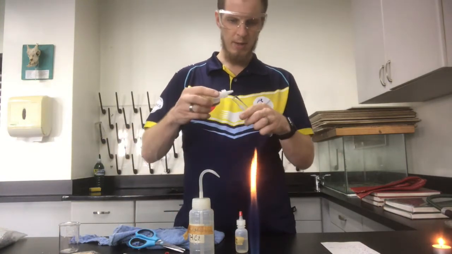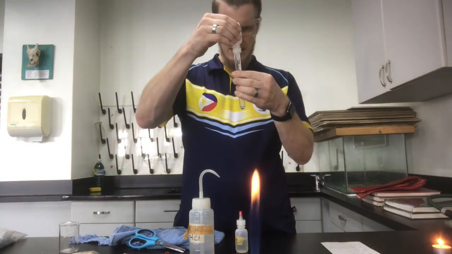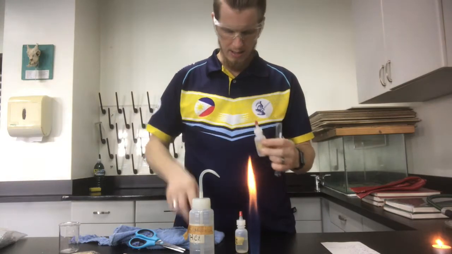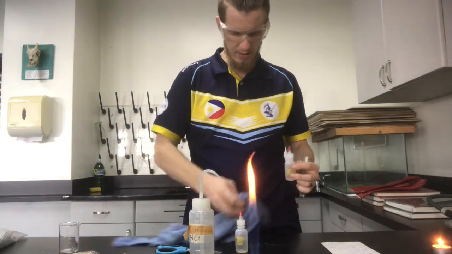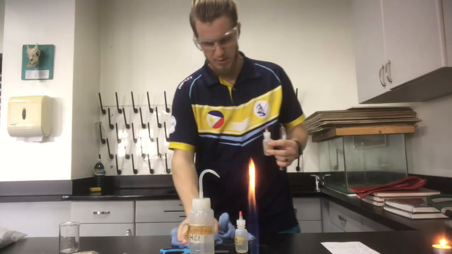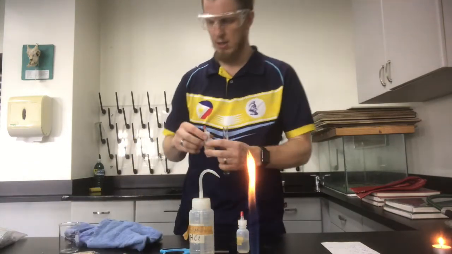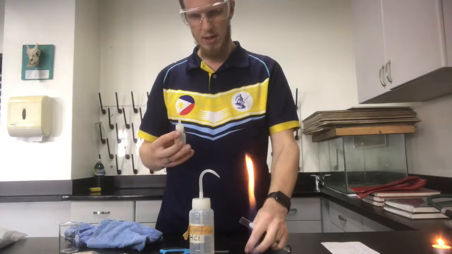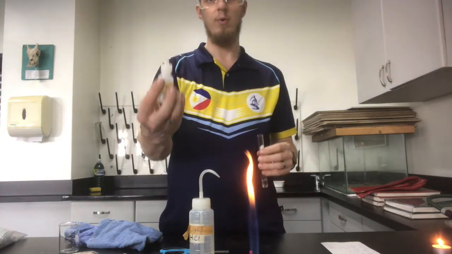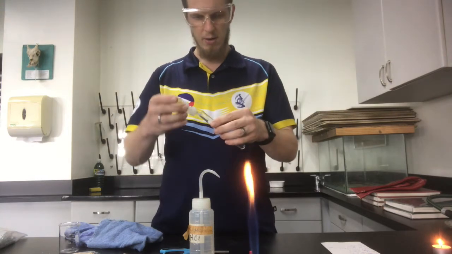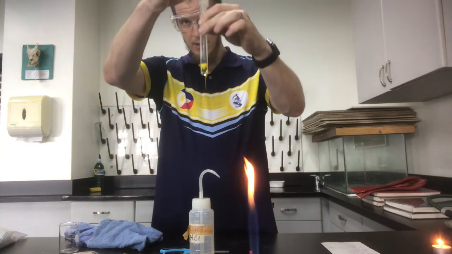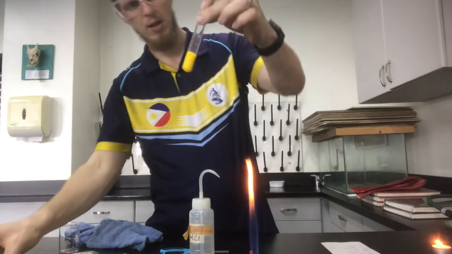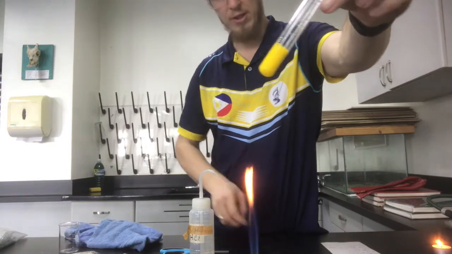We're going to put our lead nitrate in there. Careful not to get that on my fingers. Lead is a poisonous heavy metal, so I don't want to ingest it. Alright, that's in there. Then potassium iodide, a soluble ionic compound, and I put that in there, and you can see that I get a good bright yellow precipitate there.